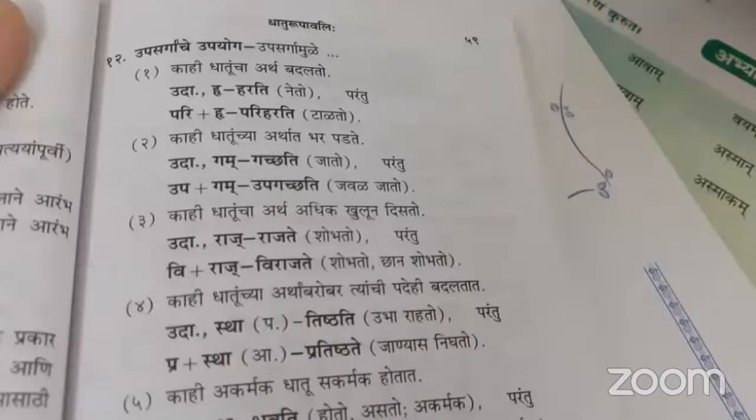So after adding this pari upasarga to this ru root, the meaning changes, right? So this is the first point. In some roots, due to the prefix or upasarga, the original meaning of the root changes. The second point is काही धातूंच्या अर्थात भर पडतो.